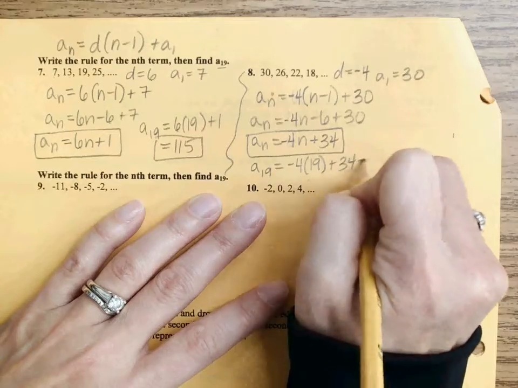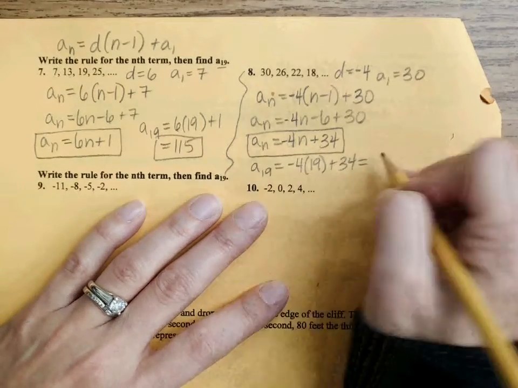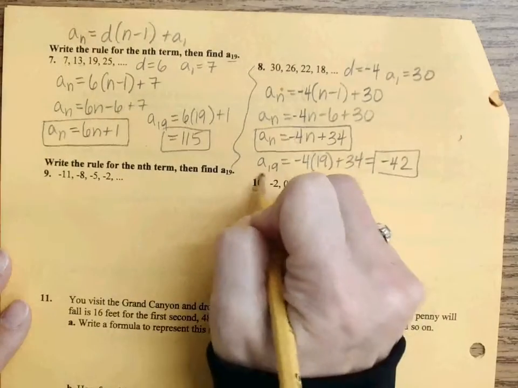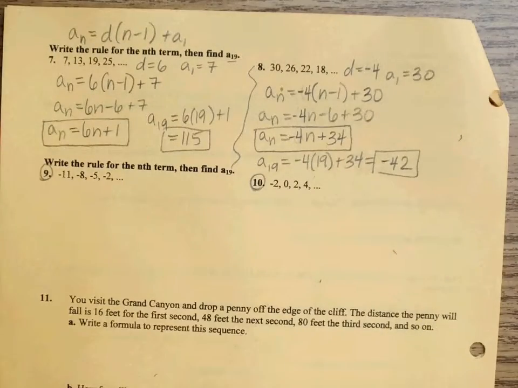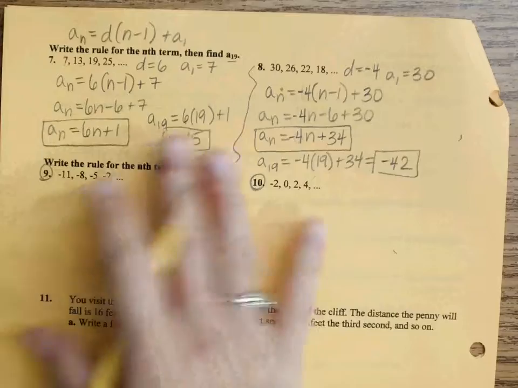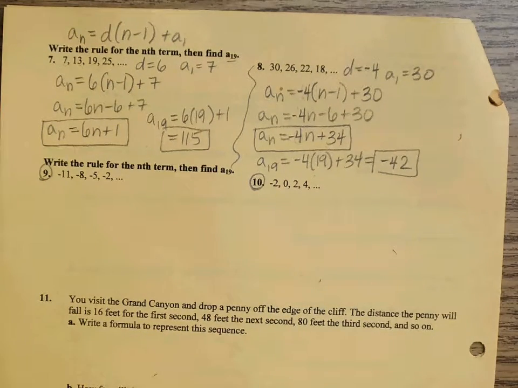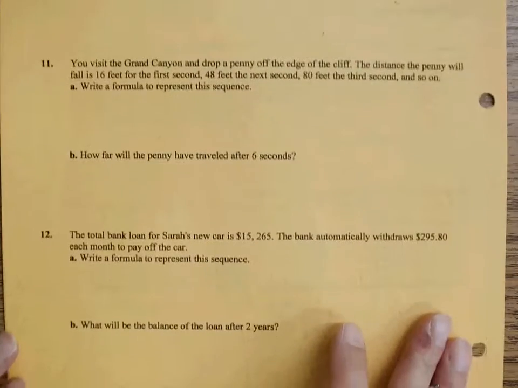Add on that 34. I just put this all into the calculator and I get negative 42. All right. So we're going to go ahead and do the next two the next time I see you in class. And so hopefully with any confusions I might have made with problem number 8, I'll clarify that next time I see you. Let's go ahead and do number 11.